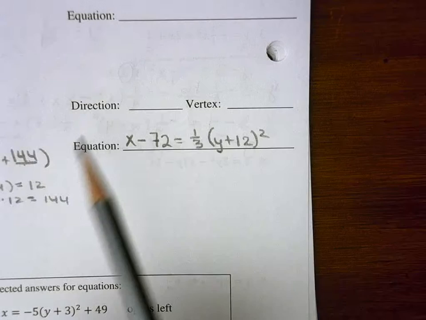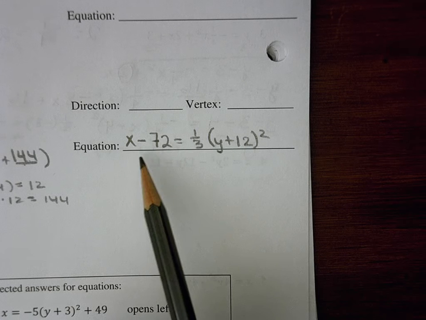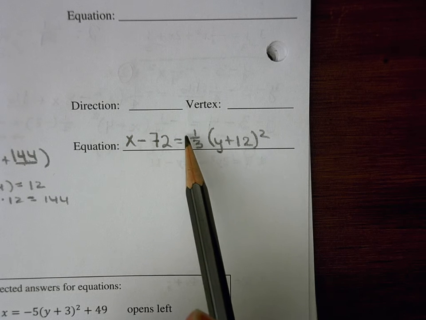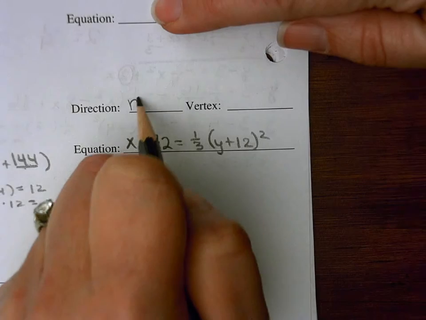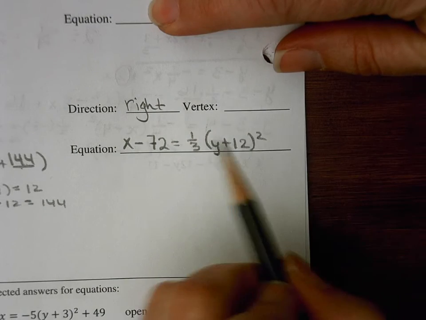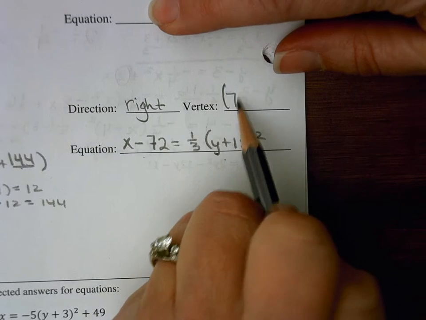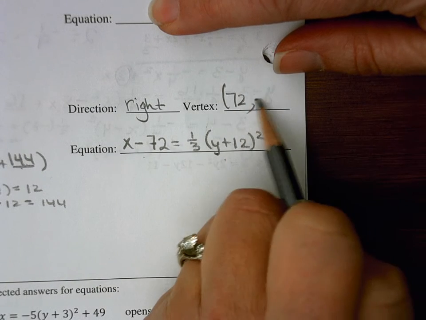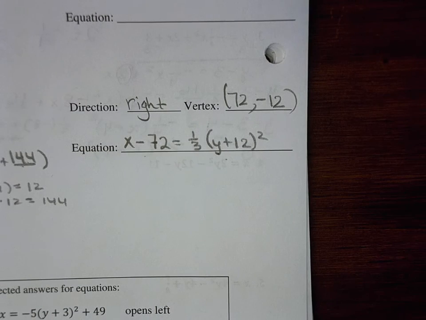So for my direction, this is an x equals equation, so I know it's going to open towards the x-axis, right? So left or right. And so because it's a positive stretch here, it's going to open to the positive x direction, which is going to the right. So the direction is pointed to the right. And then for my vertex, I want to do alphabetical order, x before y. So I look at the x, so 72. And then the y, which is negative 12. So 72 and negative 12. And then that's it for objective 6.